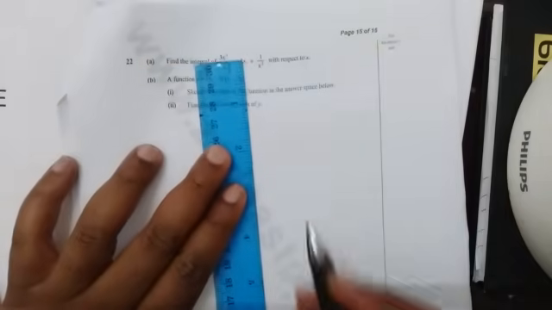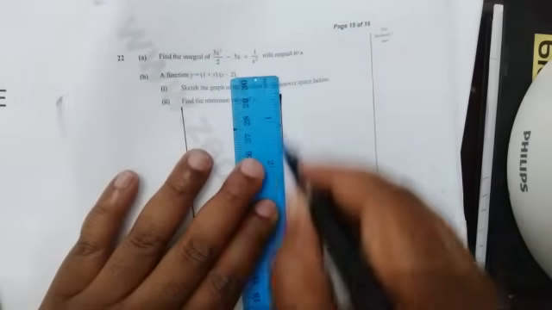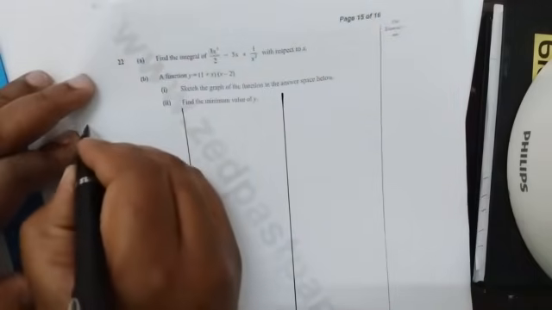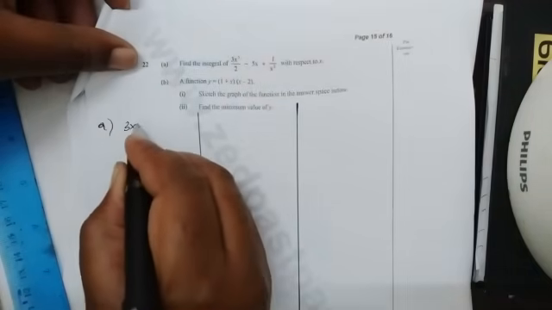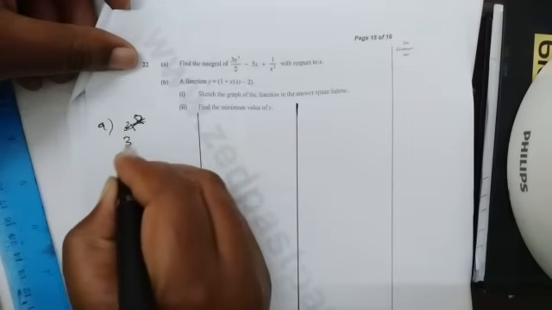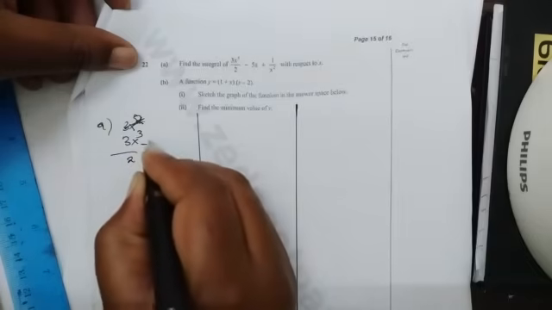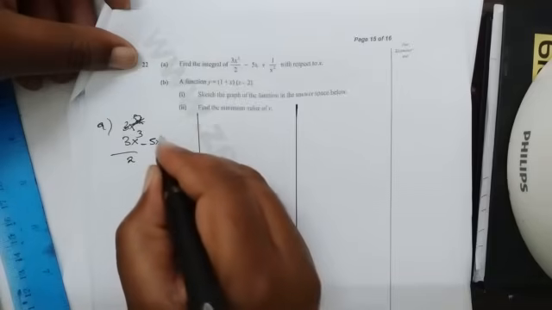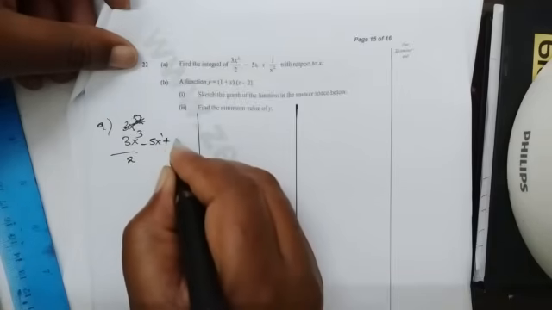Okay, so I can do the line. And another one. So A, we need to integrate this. To integrate that, we can try to rewrite this, the power: 3x to the power 3 over 2 minus 5x to the power 1 plus x to the power negative 2.